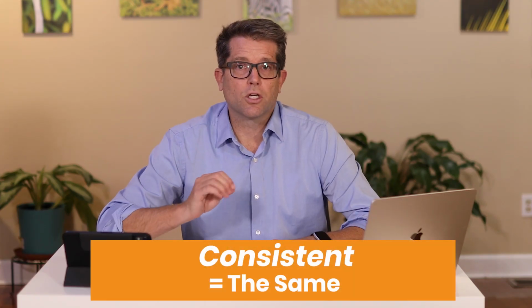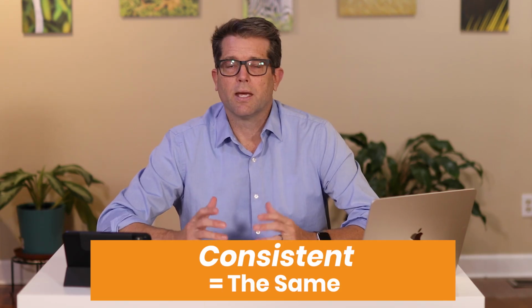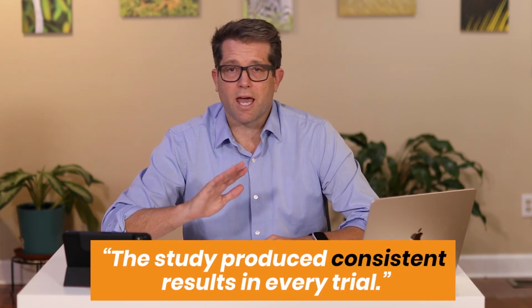Consistent means always the same or logical across situations. Example, the study produced consistent results in every trial. You may see this word appear in scientific and research-based passages, especially when describing patterns or conclusions. In your own speaking or writing, consistent helps you sound organized when discussing habits, results, or trends.